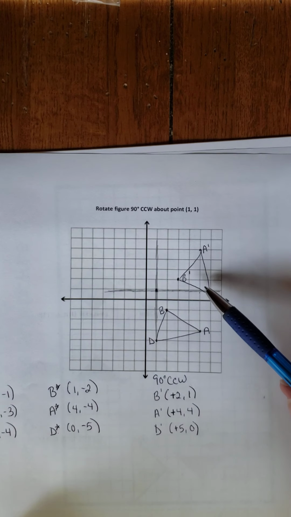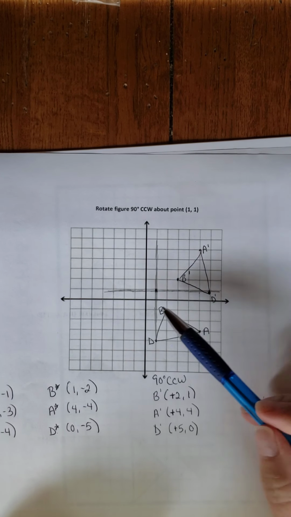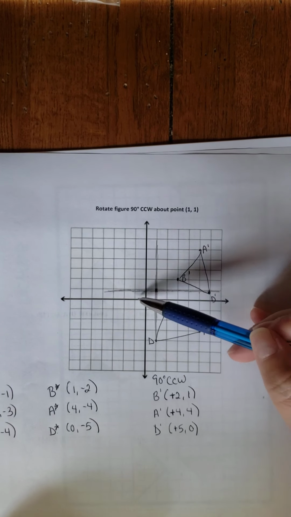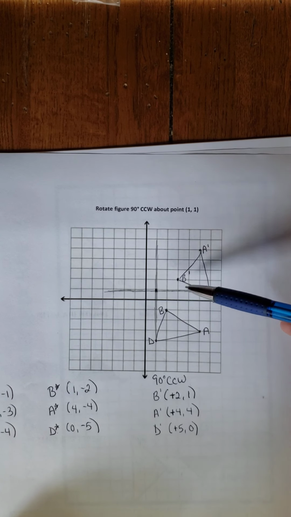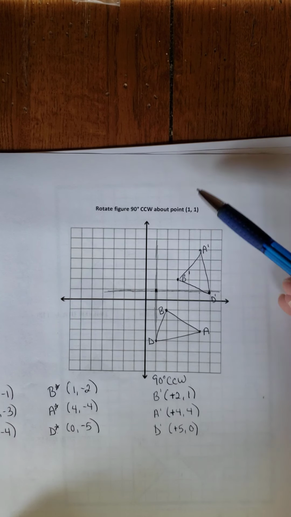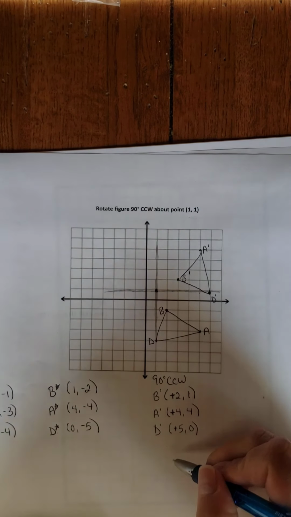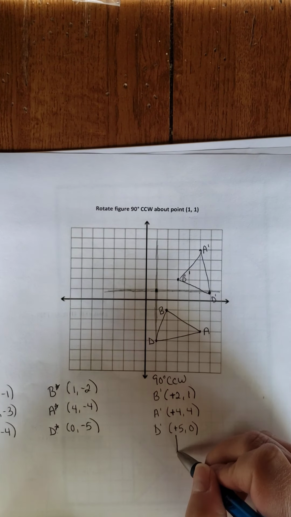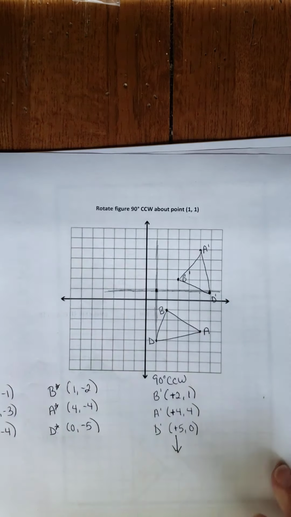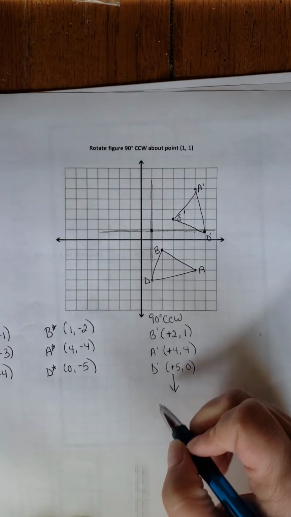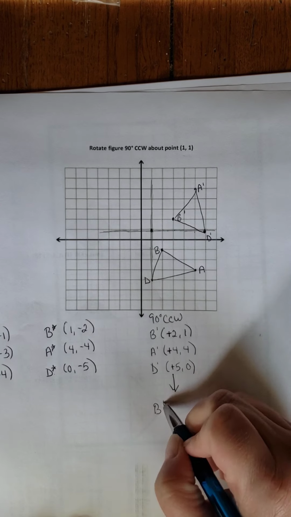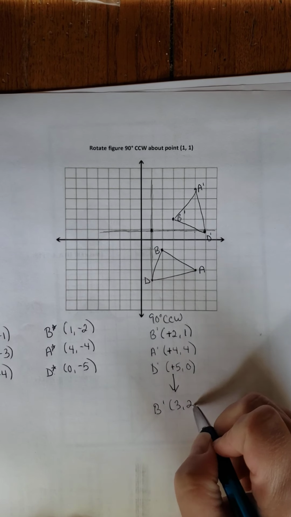Now, if you wanted to find out the coordinates based on the actual plane, we can either just count or we can add that 1, 1 to these coordinates. Just make sure that you can see my writing here. So our actual coordinates for b prime are 3, 2.